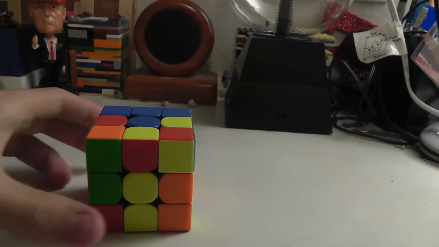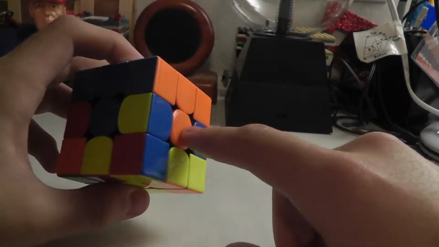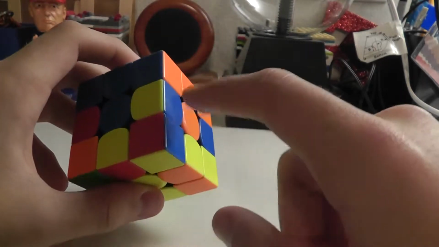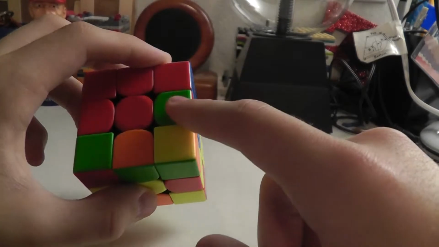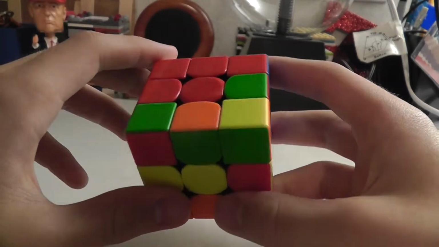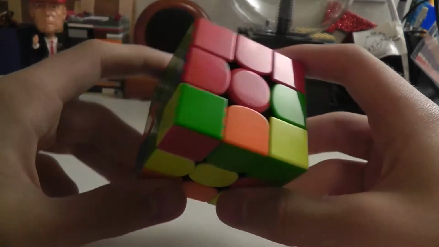And now here we are with the middle layer. The centers don't move relative to each other, and so those are already solved to begin with. So we just have these edges to do. Now what you want to do when you start out is find an edge that doesn't have any yellow on it. For example, this piece, because it's orange and green.